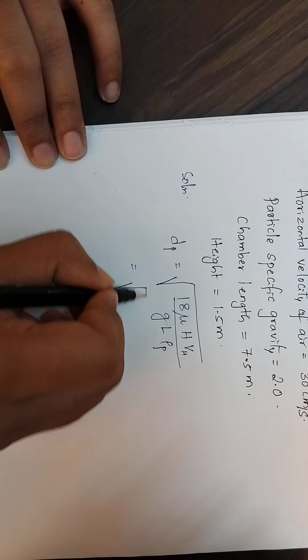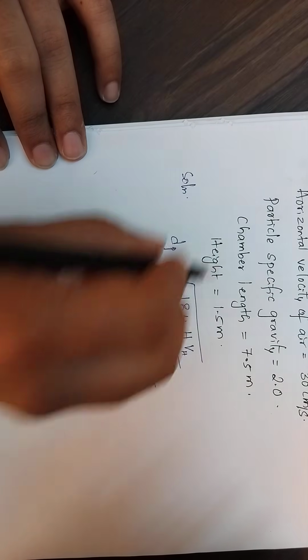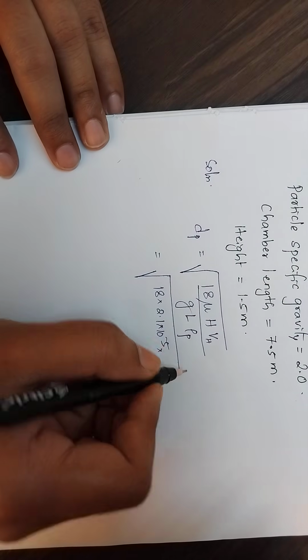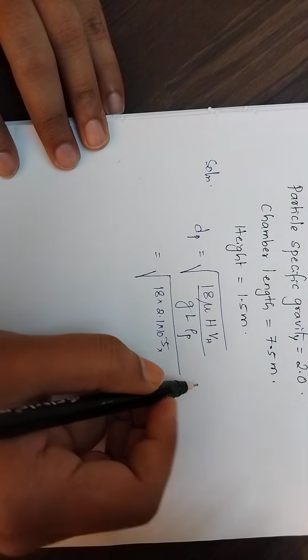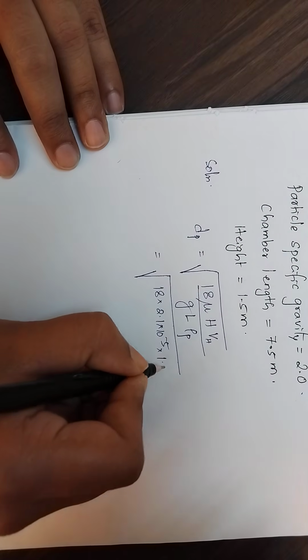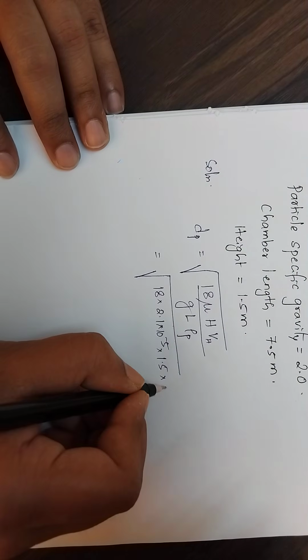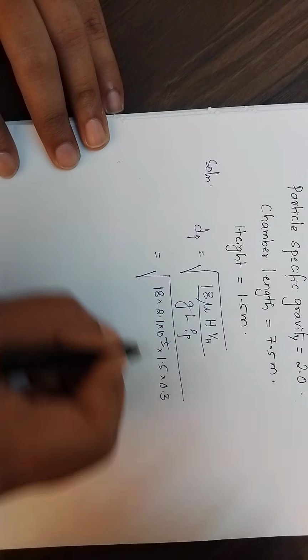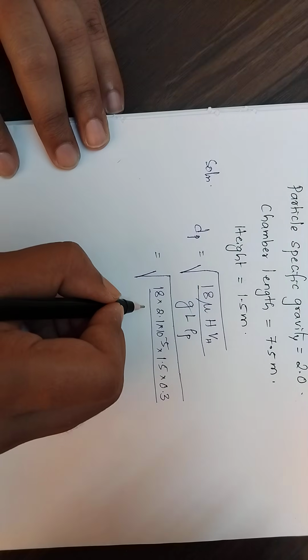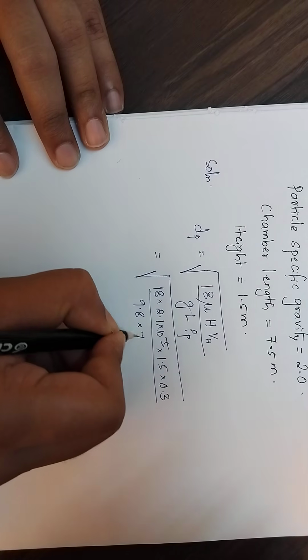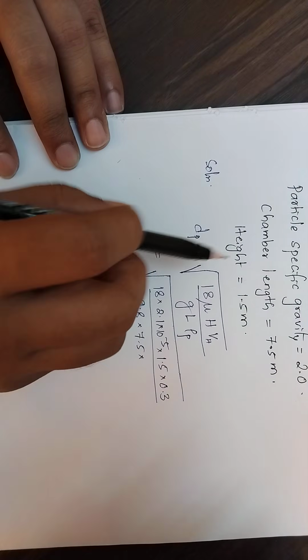So we just substitute the values. 18 into mu, the viscosity of air, that is 2.1 into 10 power minus 5, into h, the height of the chamber, that is 1.5 meters, into VH, the horizontal velocity of air, that is 30 centimeters per second, which means 0.3 meters per second, divided by G value 9.8 into L, the length of the chamber, that is 7.5 meters, into rho p, that is density of the particle.